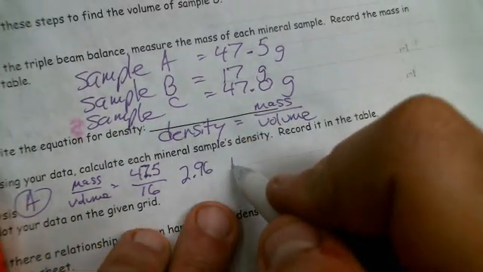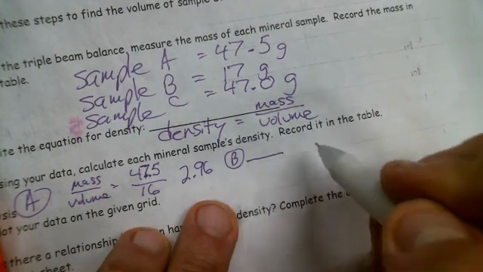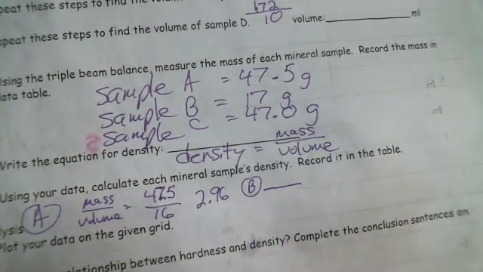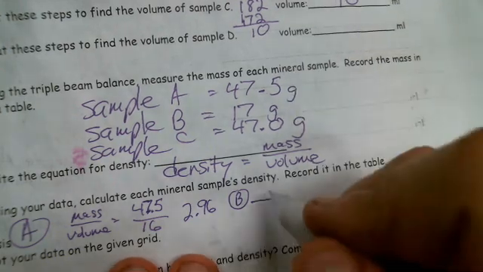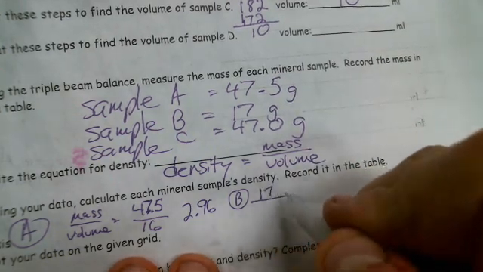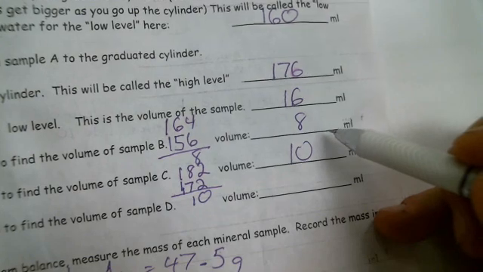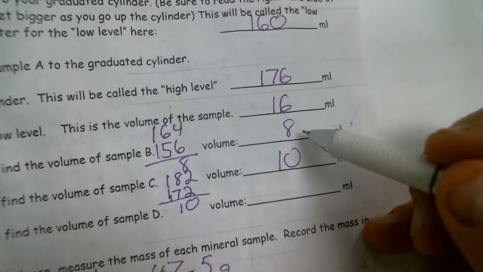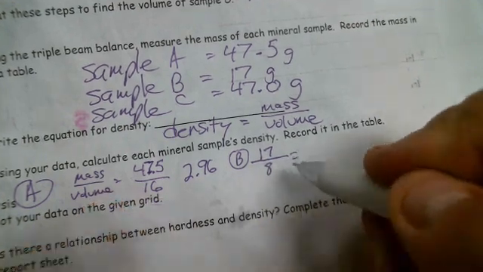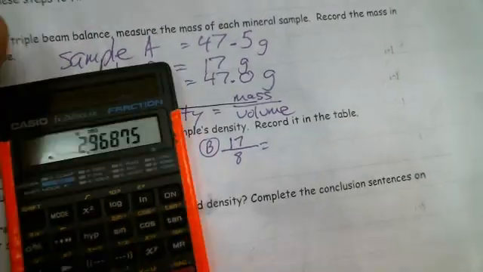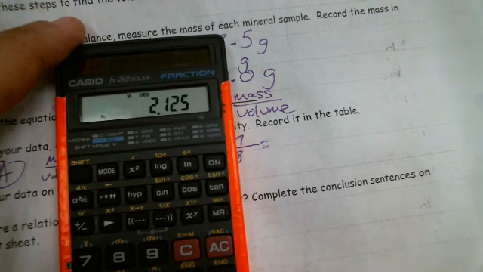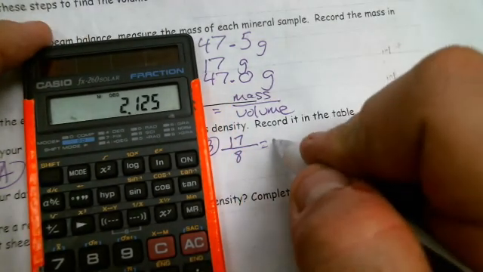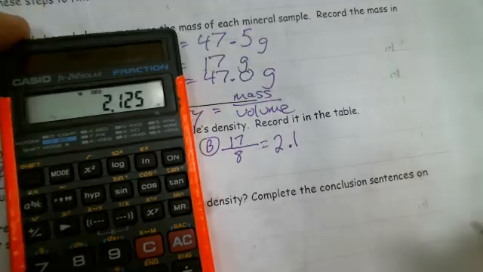For sample B, the mass for sample B, we just said was 17 grams. And the volume for B up here, we said was 8. So 17 divided by 8, 2.125. I'm just going to put down 2.1.